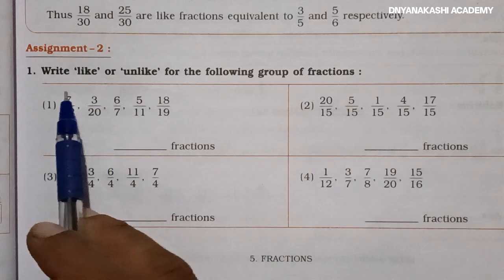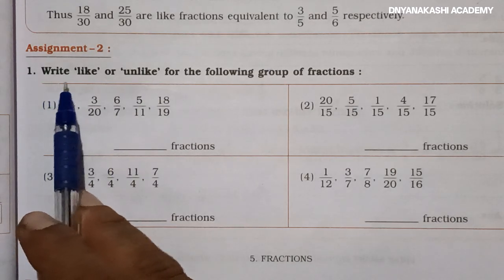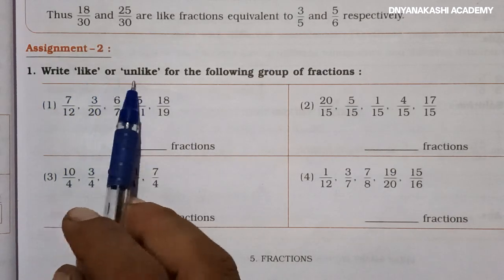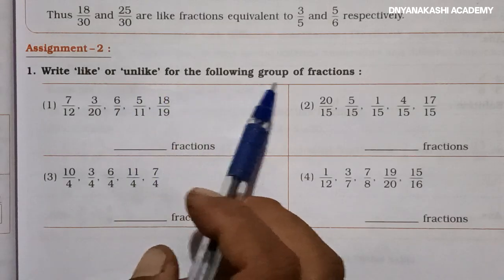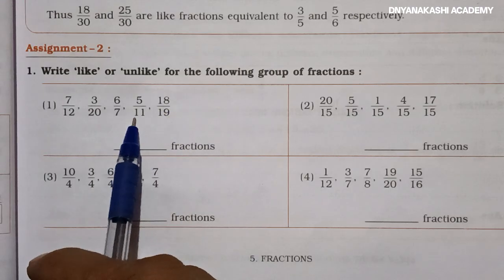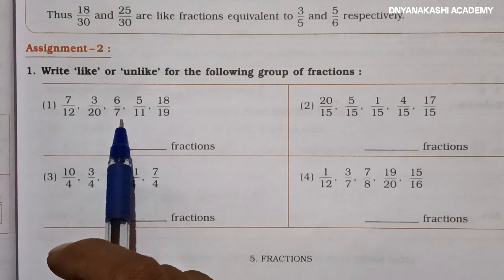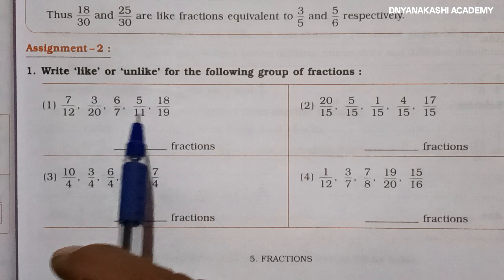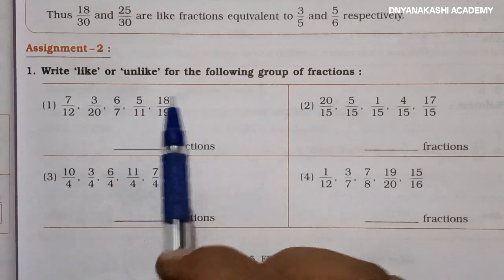Assignment 2, first question is like this: write like or unlike for the following groups of fractions. Some fractions are given here. Are these like or unlike fractions? Let us check.